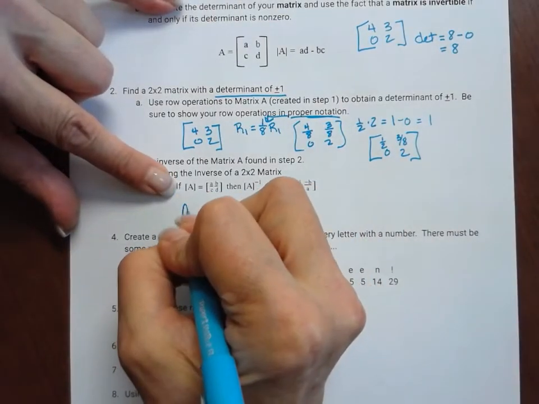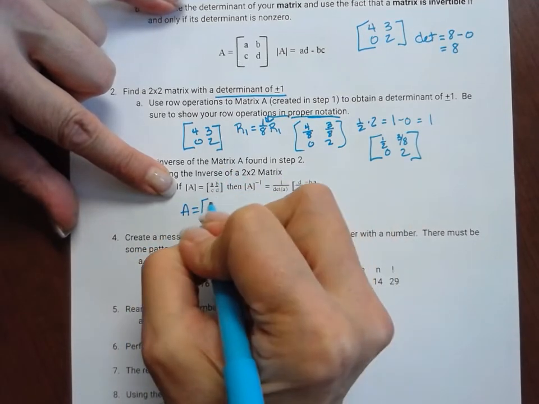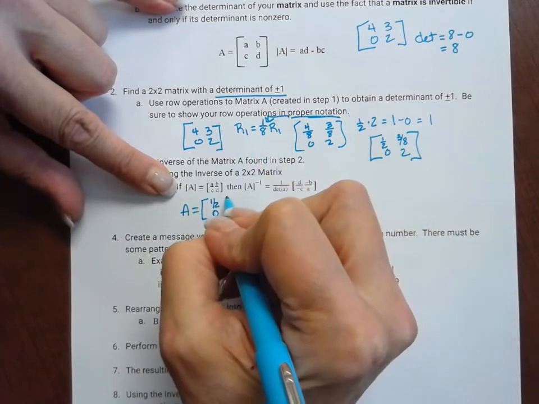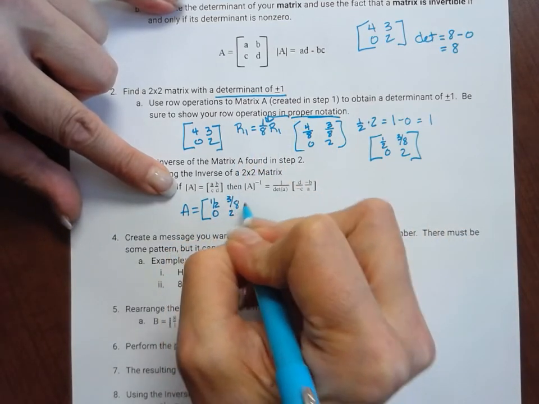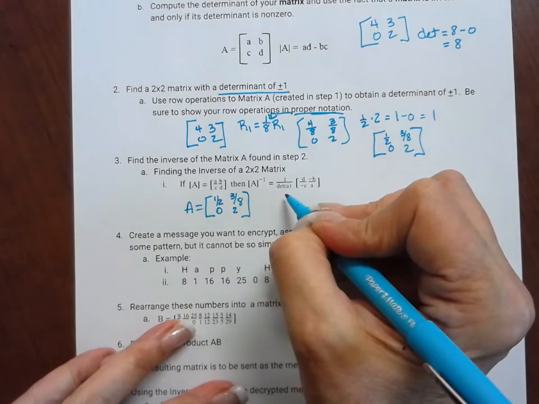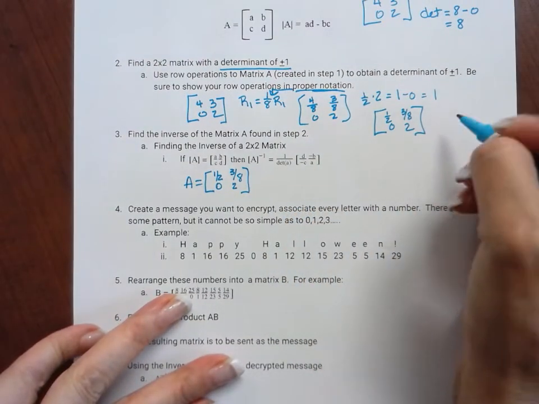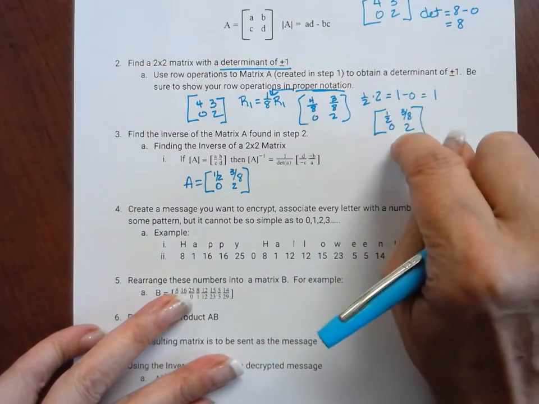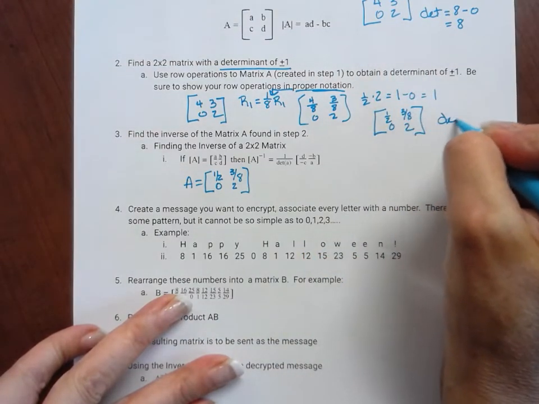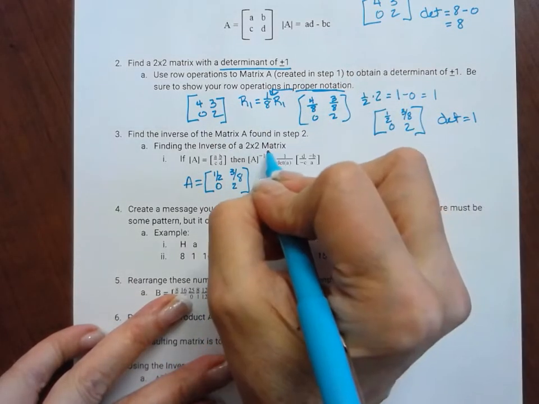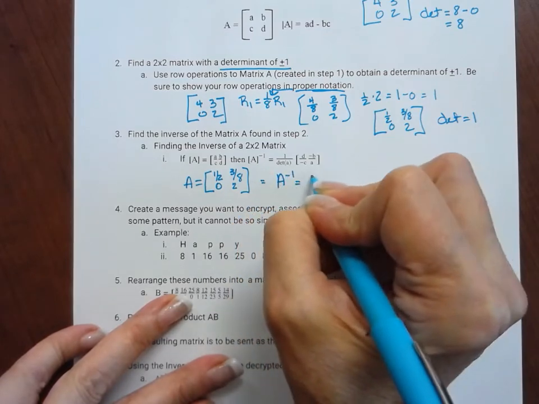So my A is going to be 1/2, 0, 3/8, and 2. Okay? Now, what was my determinant of A? 1. Right? So that means that the inverse is 1 over 1.